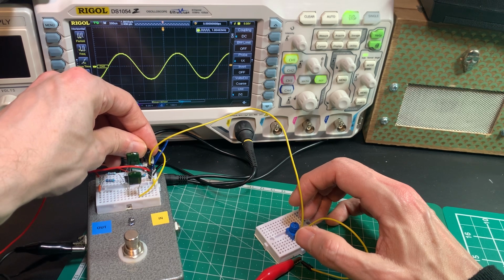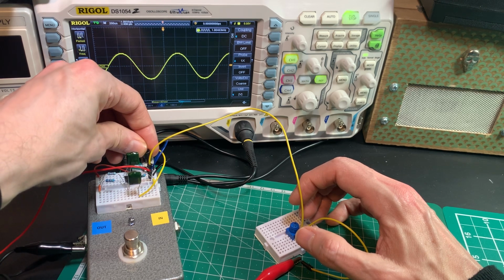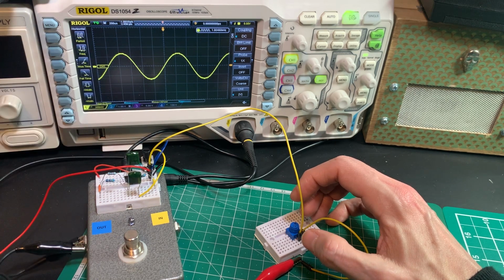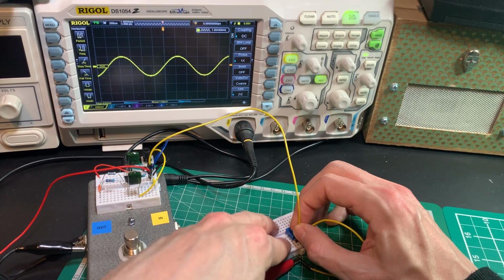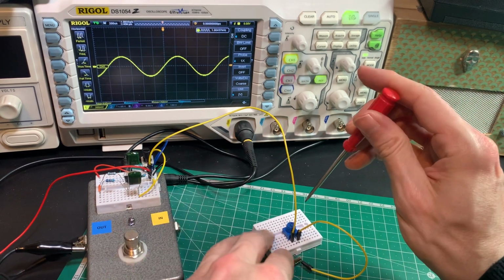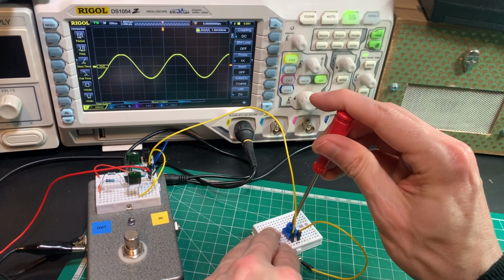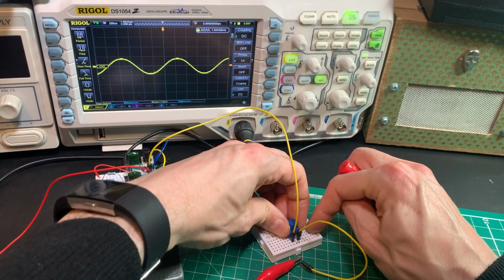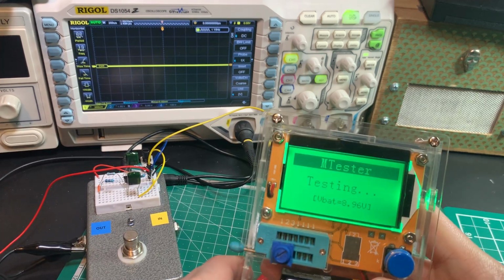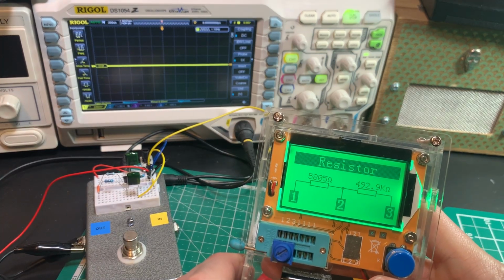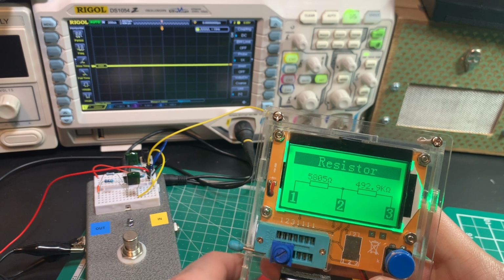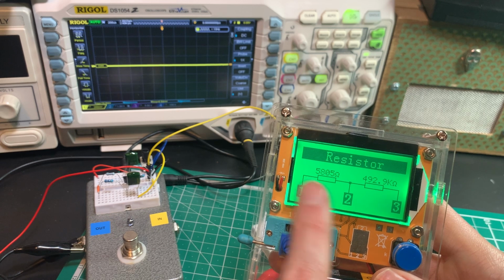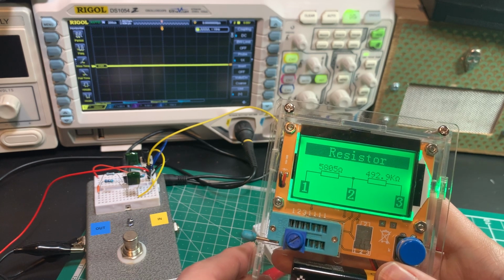Roughly. Somewhere around there. And then I'm going to do the exact same thing with my variable resistor. Set that down to 100 millivolts. There we go. Take this out. So now I'm getting about 5.8k on that particular setting. So it's less than our 9k that we saw before.